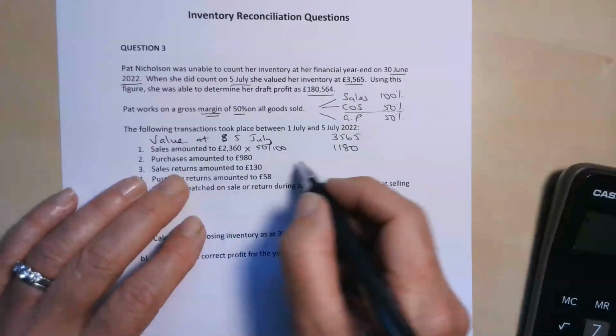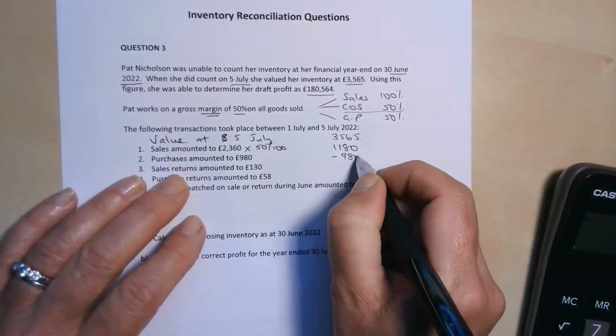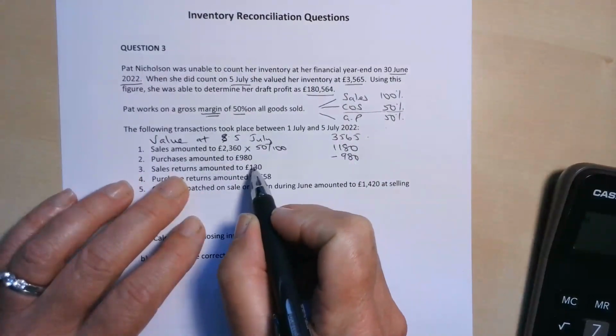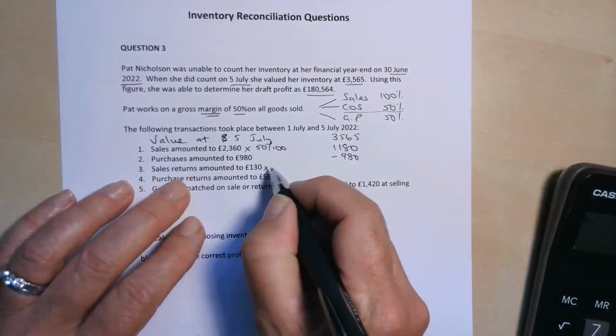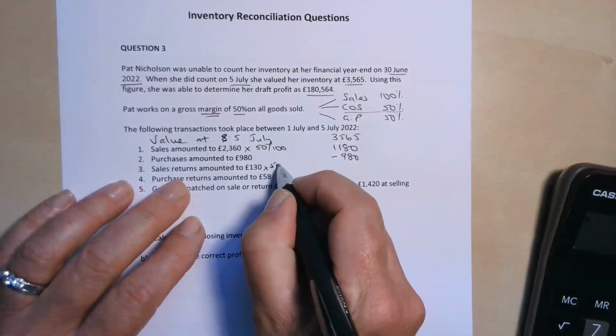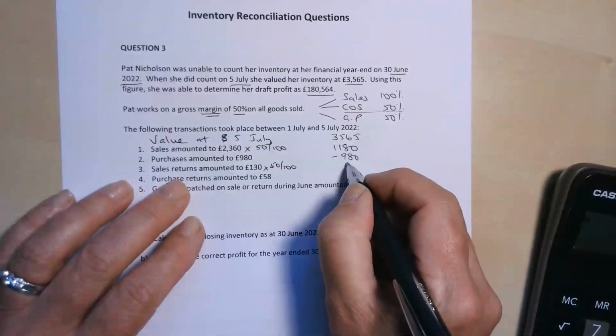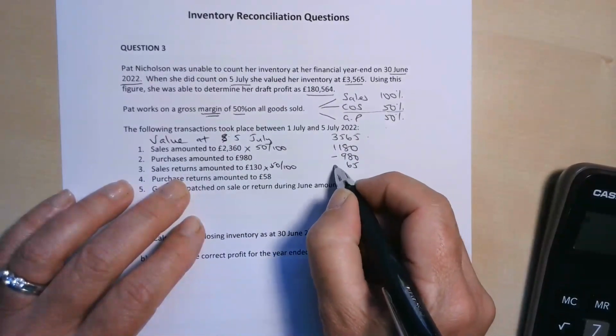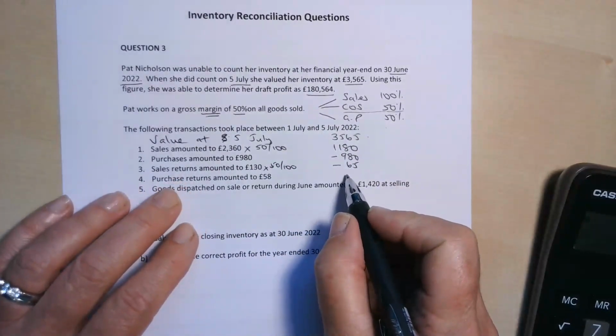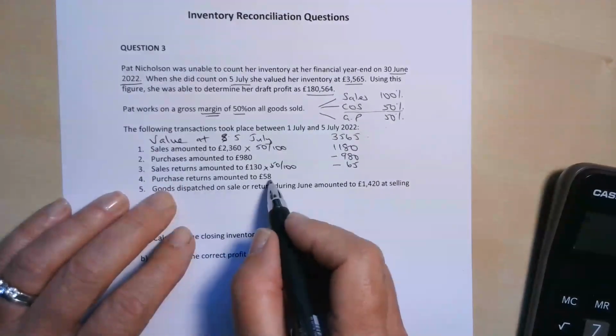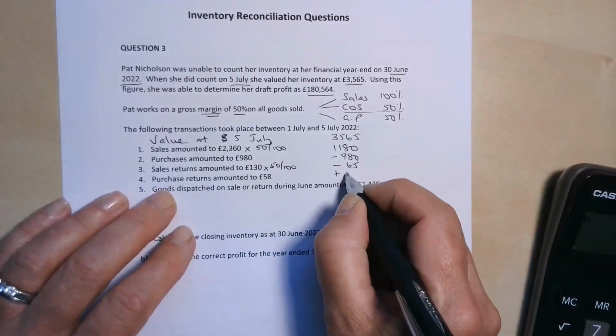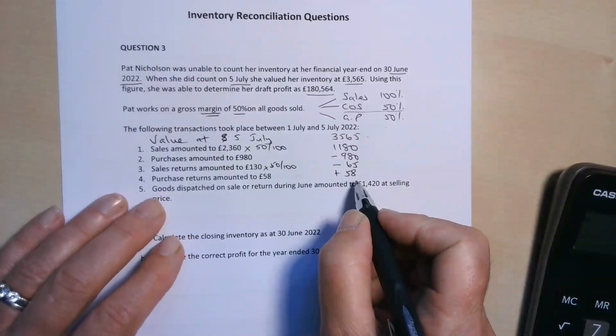And then we've got the purchases that amounted to 980. Well, she hadn't purchased those at the end of the year, so that needs to come off. Sales returns are 130. If we times that by 50 over 100, in other words, halve it, that's £65. We need to take that off because those returns wouldn't have been made at the year end. Purchase returns amount to 58. Well, let's add those back on because you hadn't returned those at the year end.